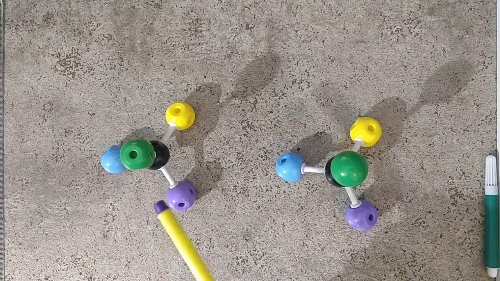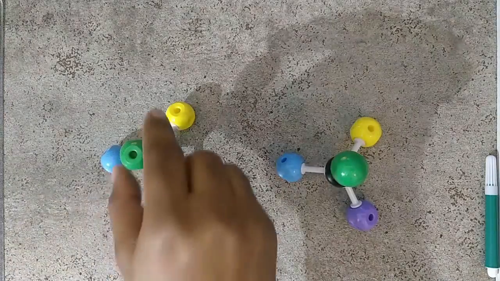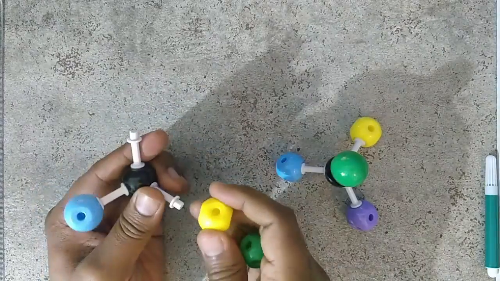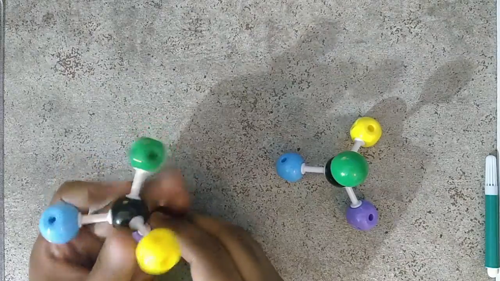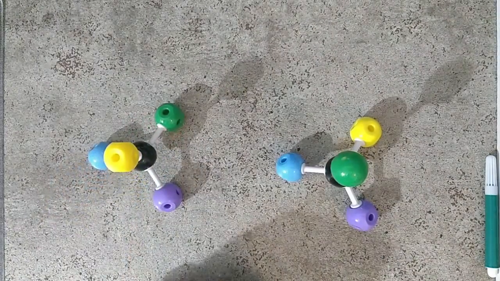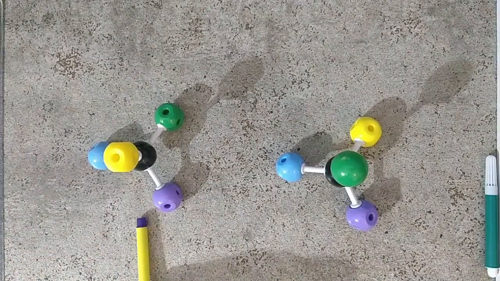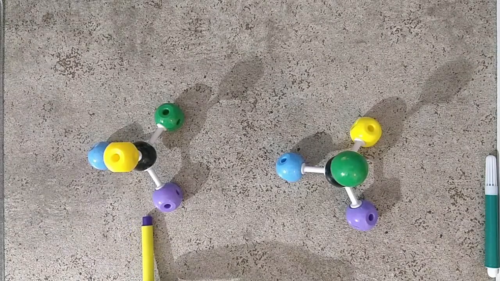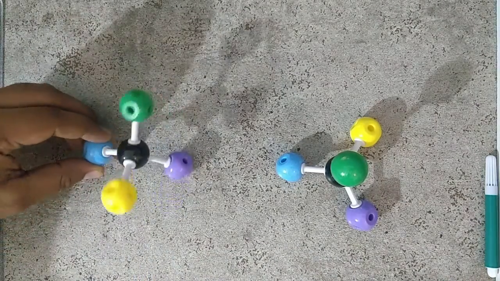So let's say I swap this yellow and green one, which I haven't done earlier. So the green one comes here, yellow takes the place of green, and green takes the place of yellow. So now we have this configuration. Remember, this was originally configuration 1. It was changed by one swap to configuration 2, and now we have done one more swap, and we are trying to see what happens to this molecule.